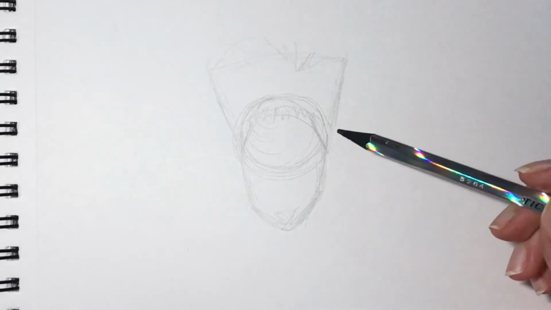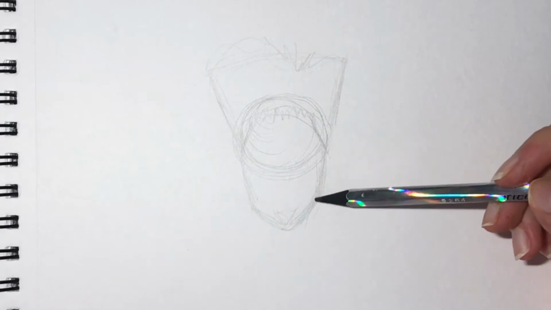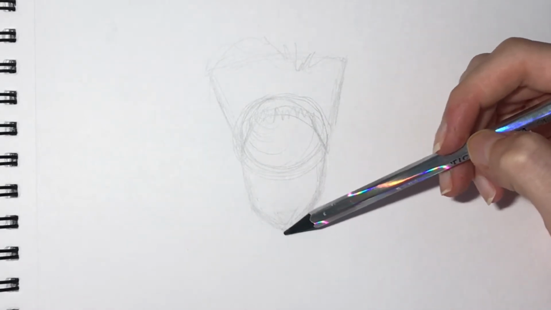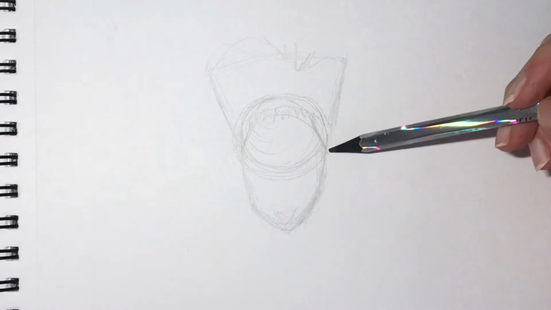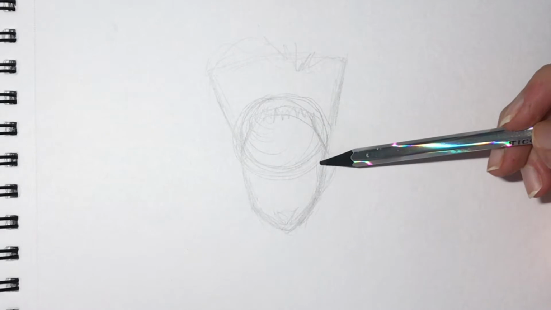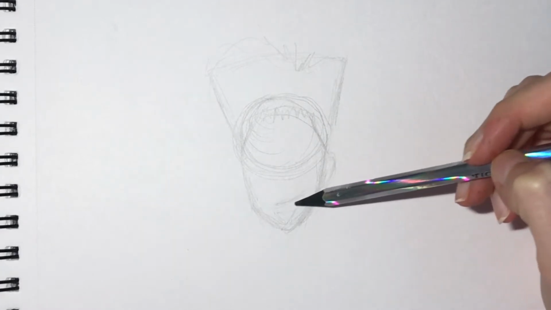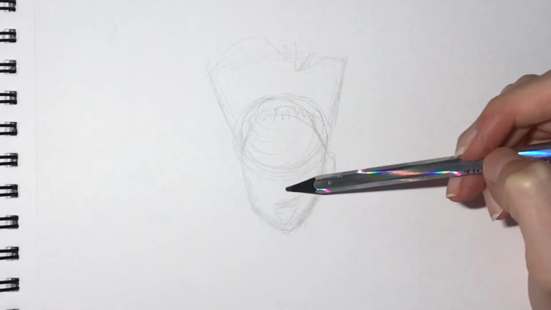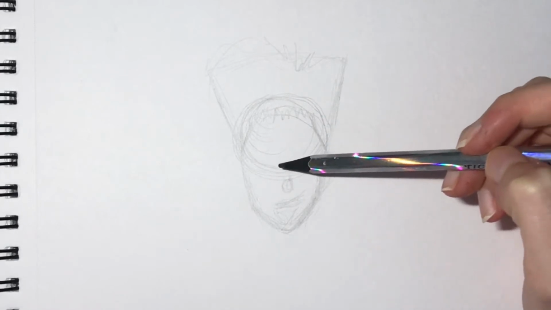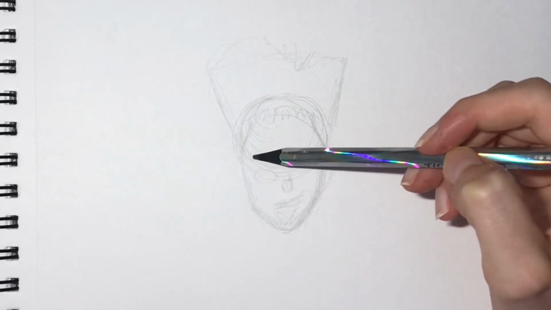Now we're going to do the placement of his ears. Maybe we're just going to make that jaw a bit more pointed because he has a very slim face. His ears are somewhere, so his mouth is like right here. It's pretty far up. His nose is right here. And then his eyes are also right here.